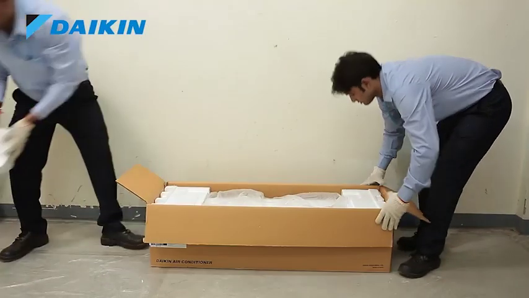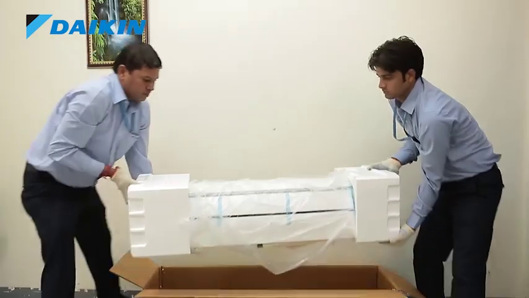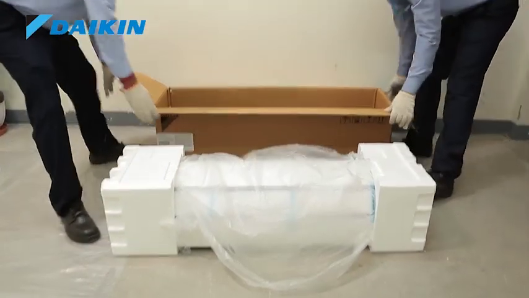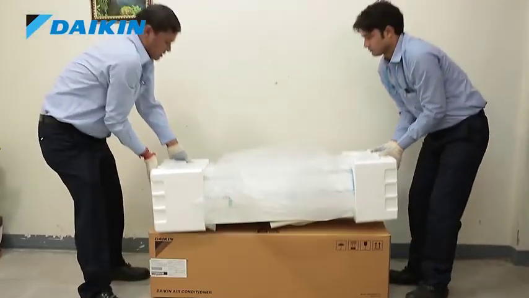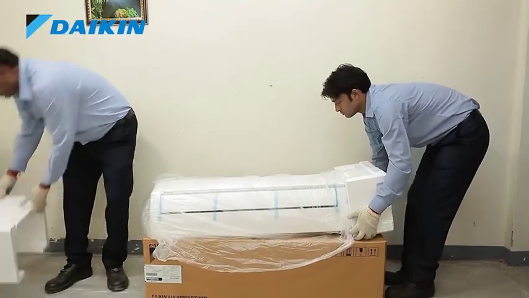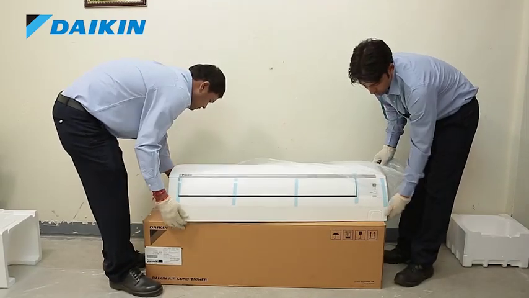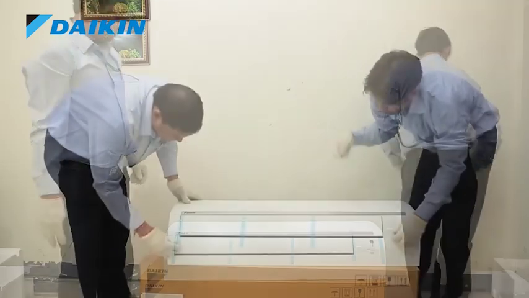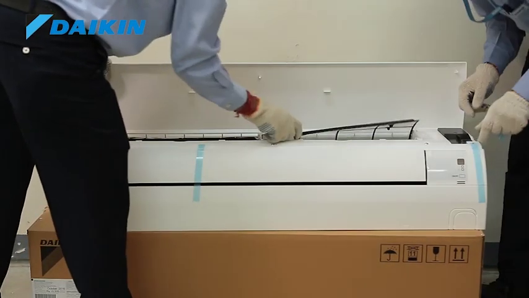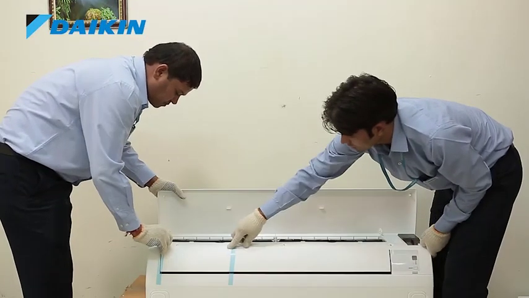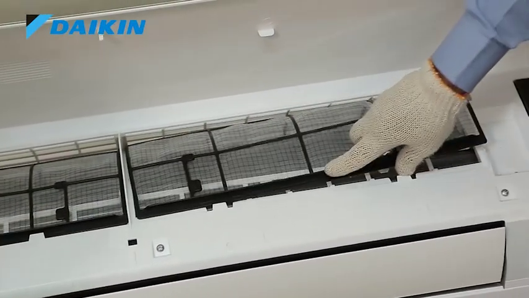Remove the indoor unit carefully from the box. Carry out a physical inspection of the product to check any possible damage.